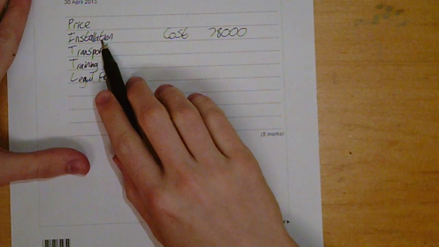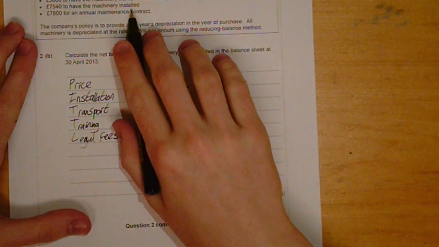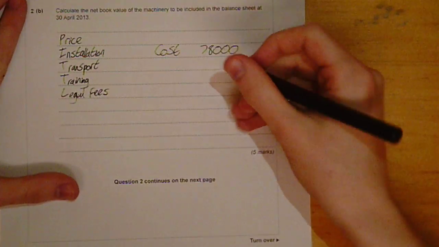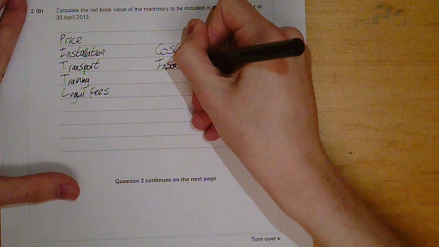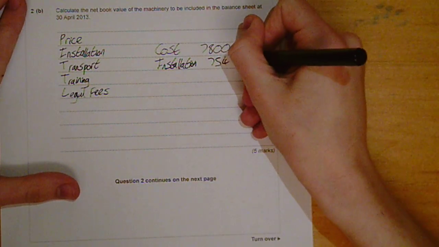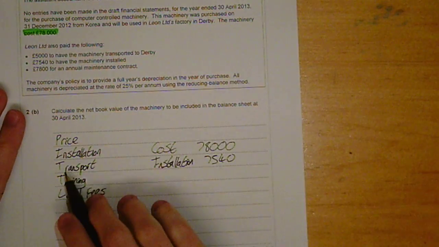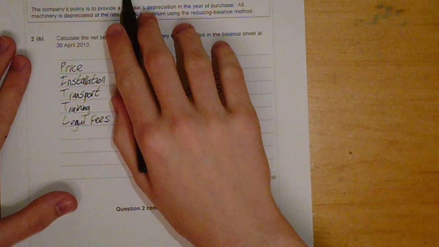We have an installation, 7,540, the machinery was installed for. So let's put that in. So installation, that's 7,540. We have a transport figure. So transport was 5,000.